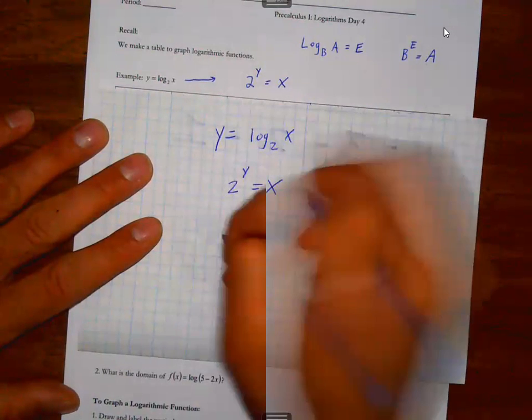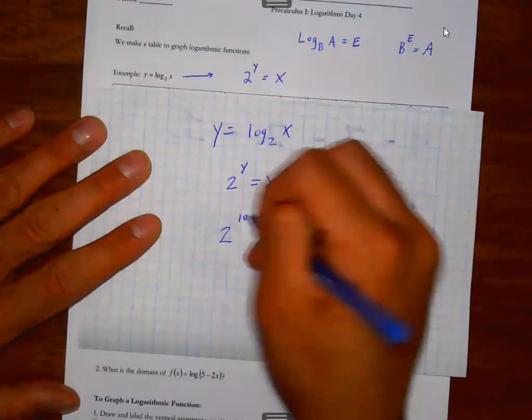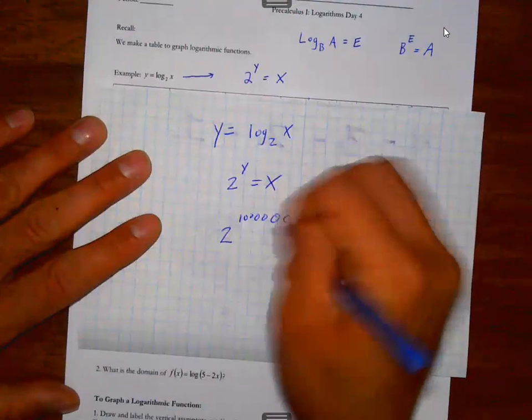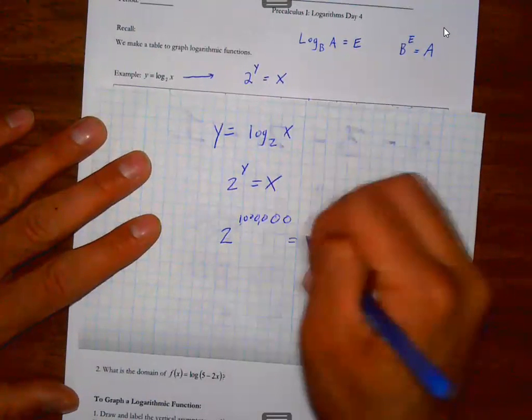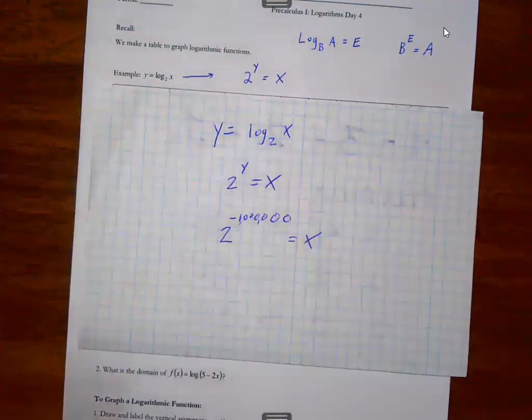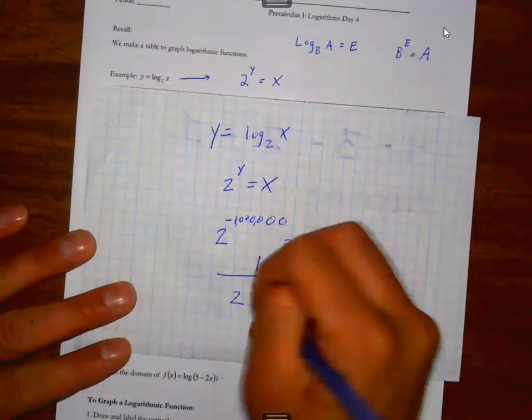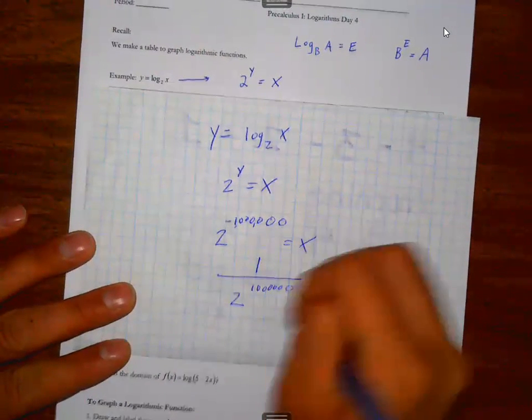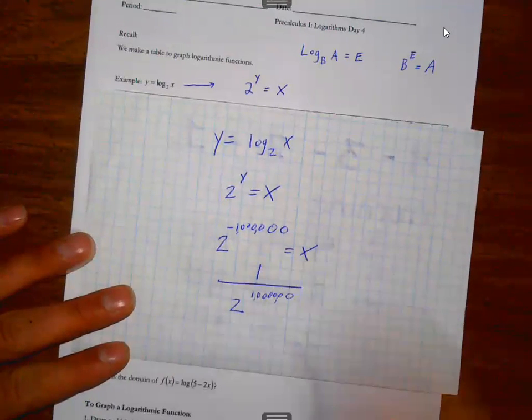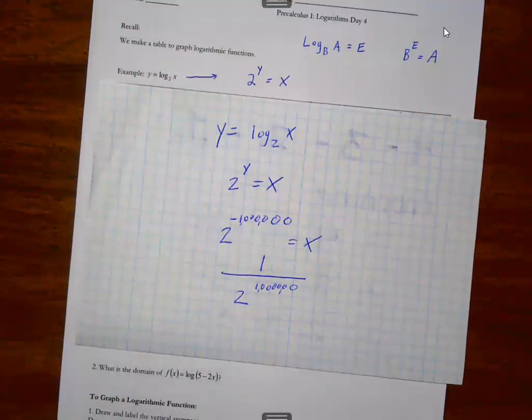So even when y is a really big number, like I was putting 1 million just for reference, or negative 1 million. When y gets really, really far down, like when y is negative 1 million, x is going to be 1 over 2 to the 1 million power, which is still not 0. It's just very, very close to 0.